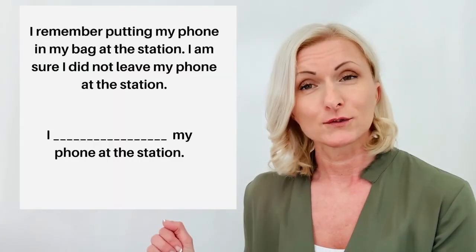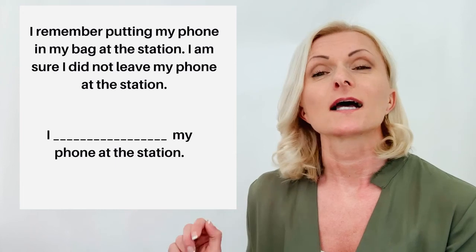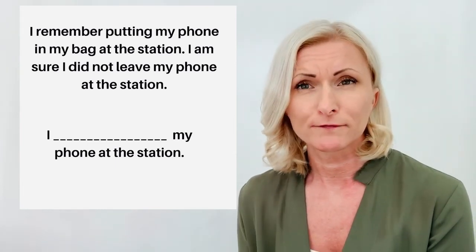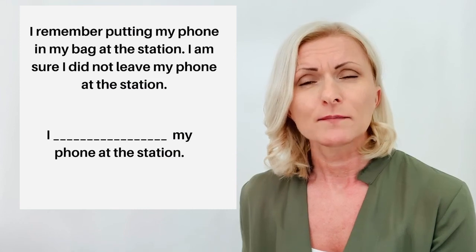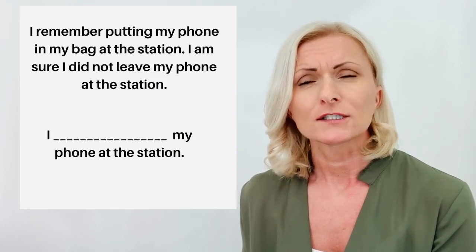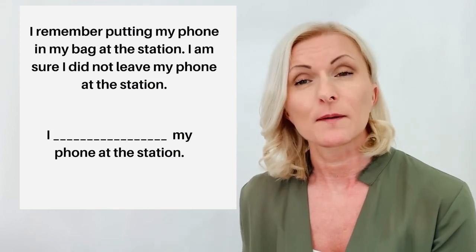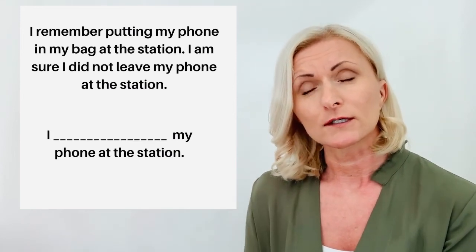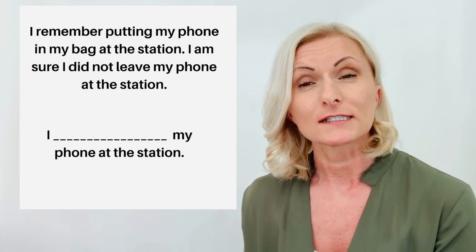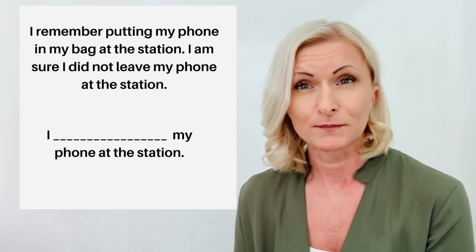And my last situation here is that I actually remember putting my phone in my bag at the station. So I am pretty sure that actually I did not leave my phone at the station. So what structure shall we use to complete our sentence for this situation?